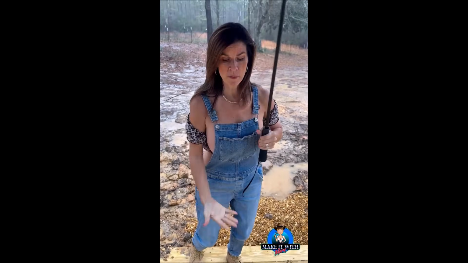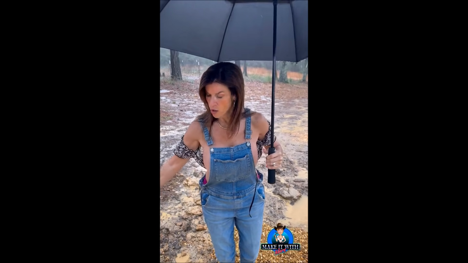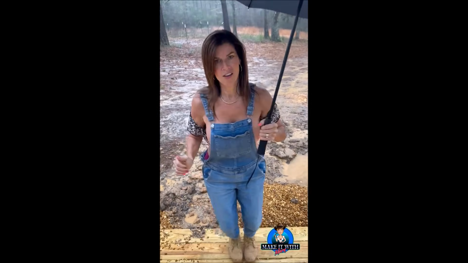Installed the bridge this past week, built it, installed it, and as you can tell, it is pouring rain out. So, I'm no longer in the muck on the way to the workout shed or to the animal pens, and I can do a little dance right on my bridge.